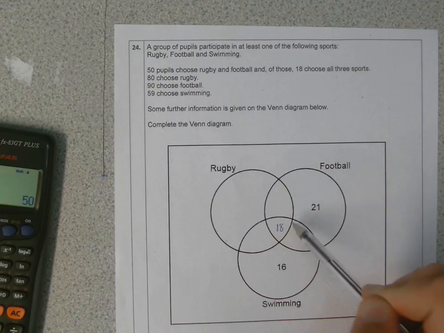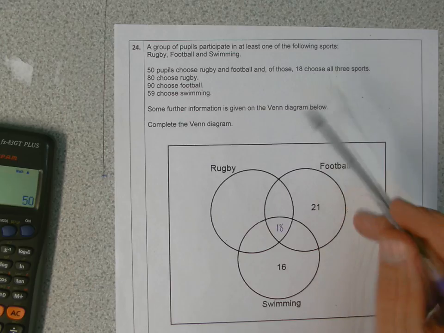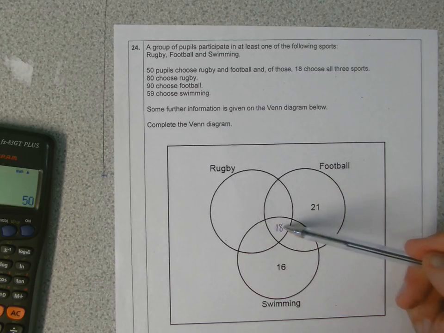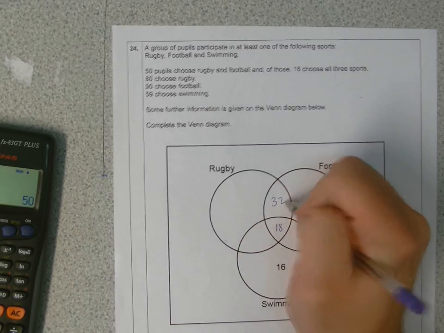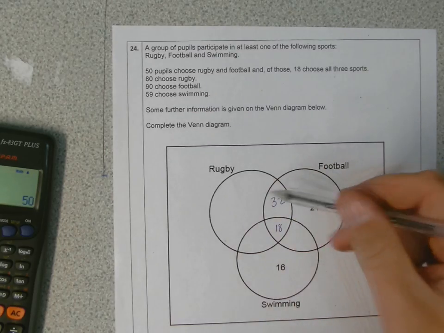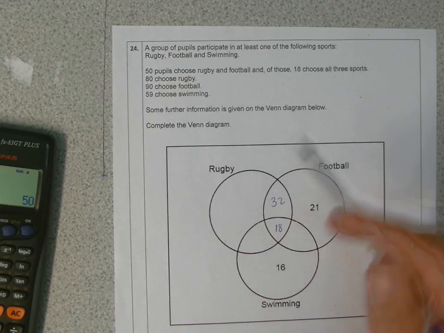So 50 pupils choose rugby and football. Of those, 18 choose all three sports. So if 18 choose all three sports, you'll have 32 who don't choose all three sports, but will just be choosing rugby and football. Okay, and then it adds up to 50, if that makes sense.